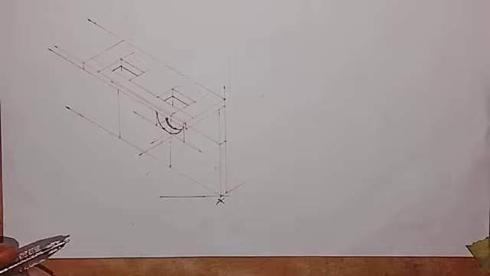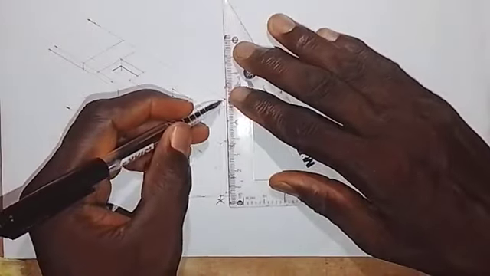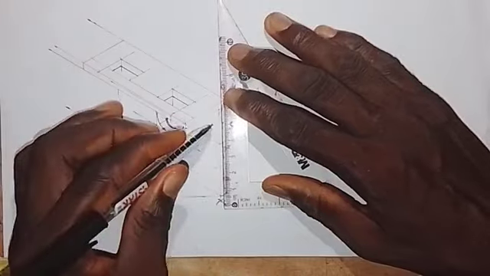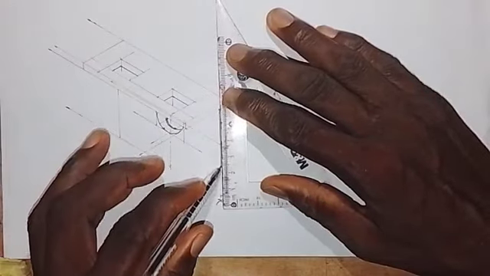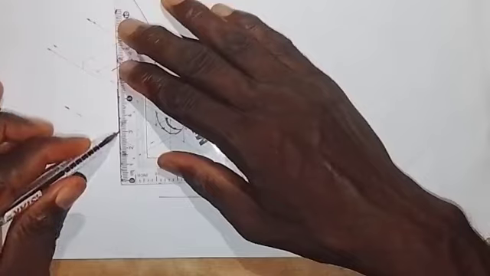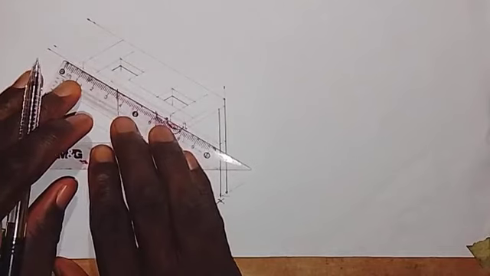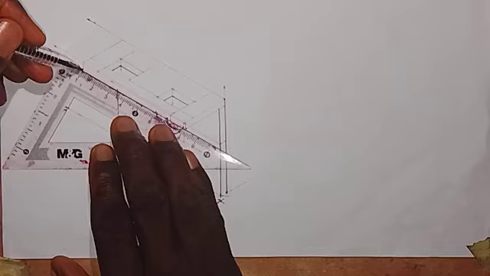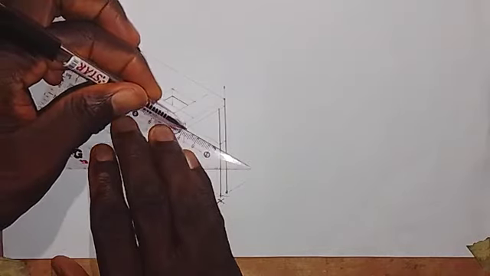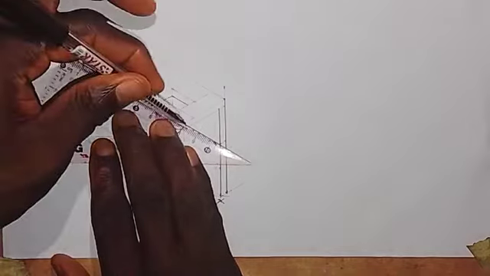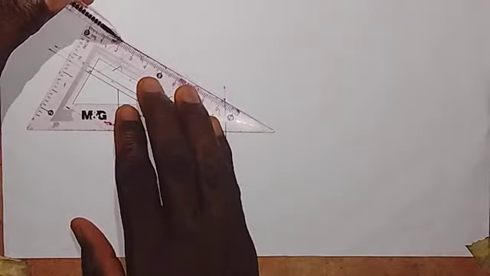So what we are left with is to make this line a thick line. Make this line a thick line from here down, and this also a thick line from here to here. Make this line a thick line from here to here, and this line also, a thick line from here to here, and this a thick line from here to here.